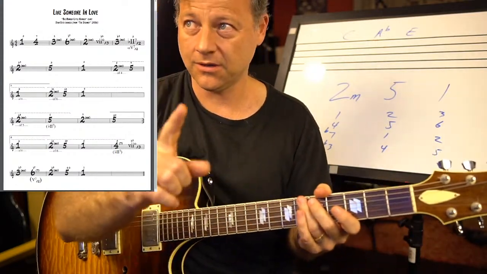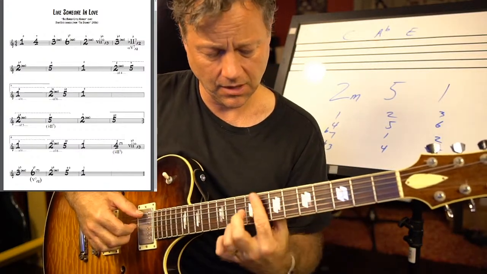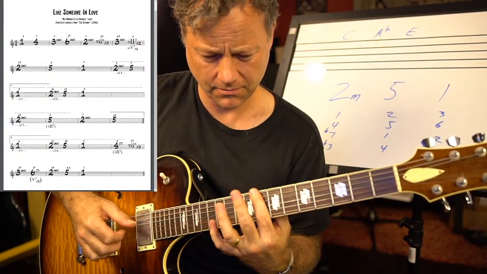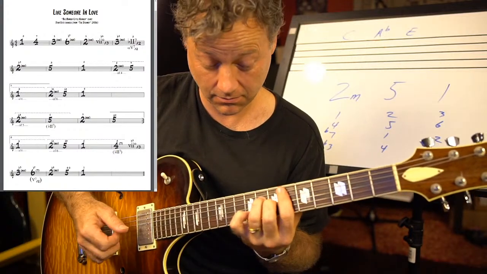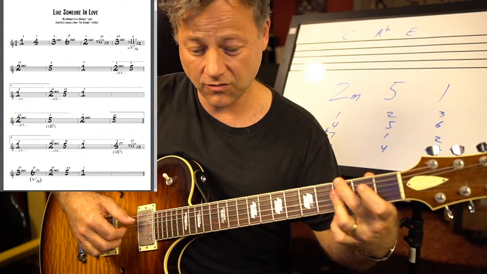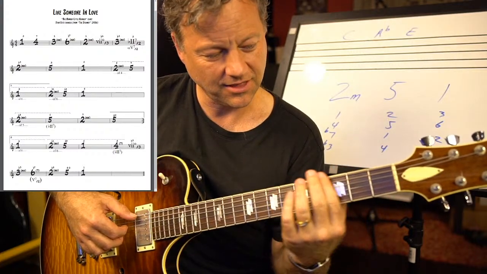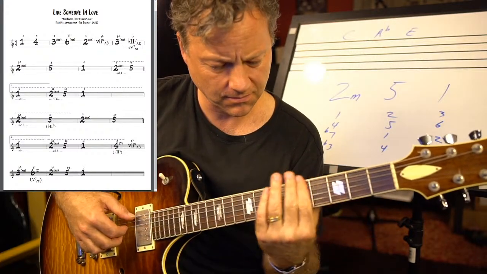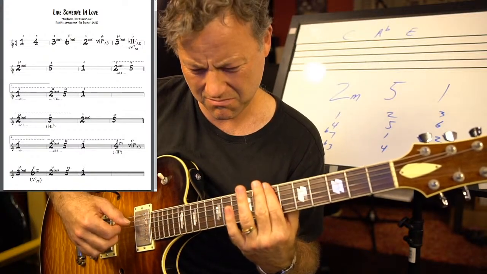So yeah, 2-5-1 to 6. And then a 2-5-1 to 1. And then a 2-5-1 to 2. And then it does this kind of thing that's unique to this tune, and then a flat 6 to 5, but it's more like a minor.